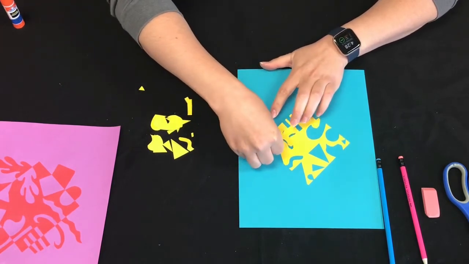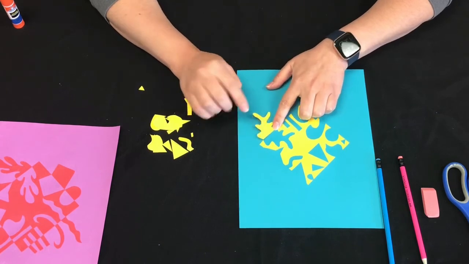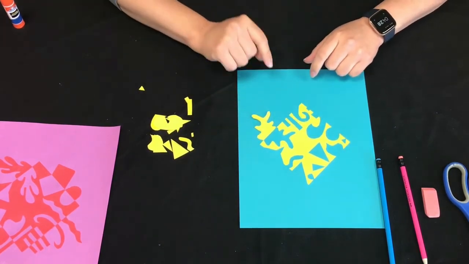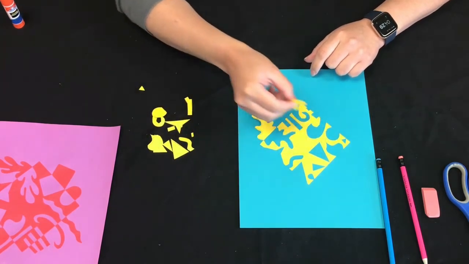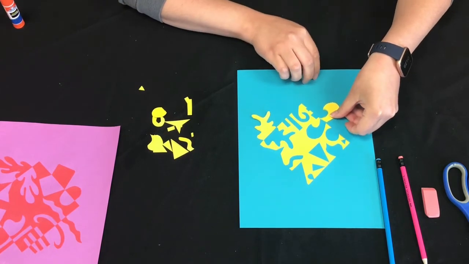So I'm gonna flip it out, just like so. Now I'm gonna glue that down exactly in that position. And I'm gonna do that for every single one of my pieces. We're gonna match them, flip them out, and glue them down just like so.